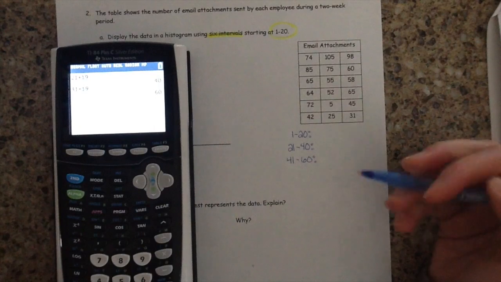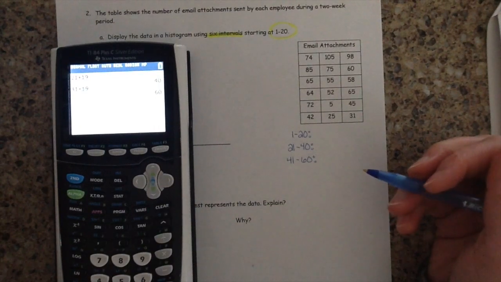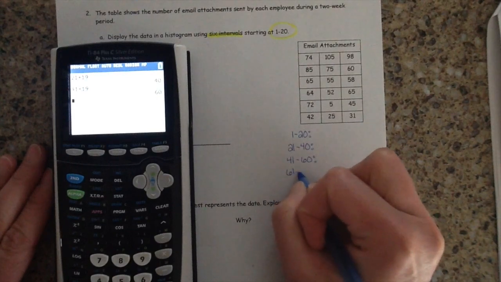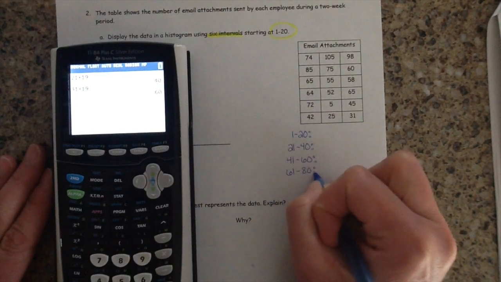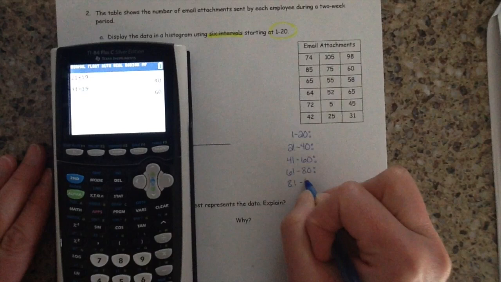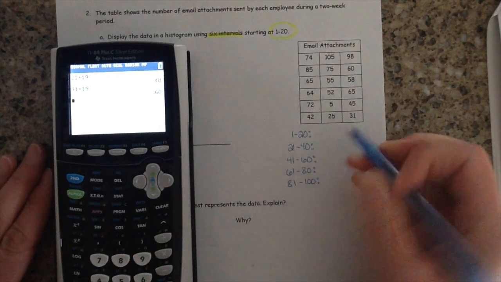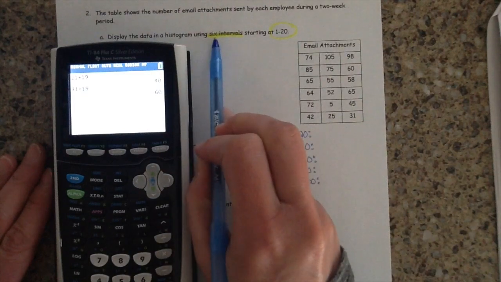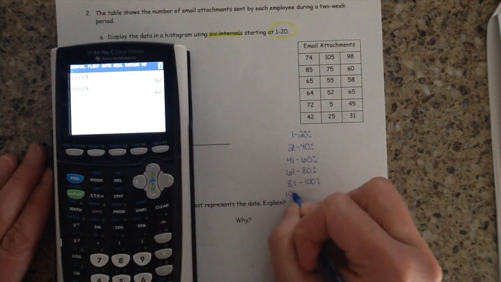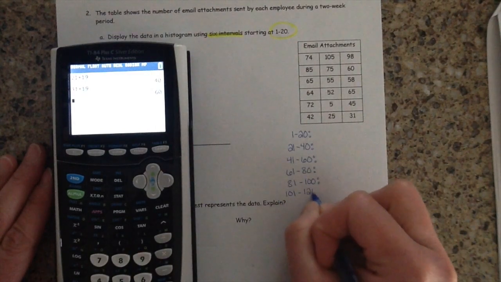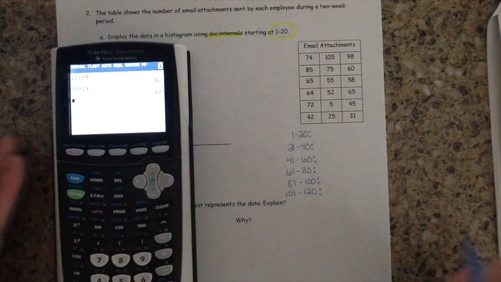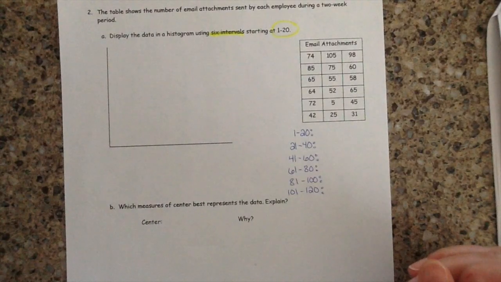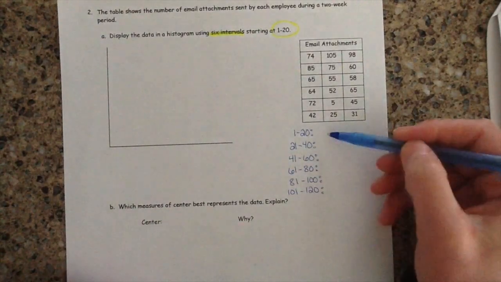20, 40, 60. Now, it doesn't always fall that way, but if you start to notice a pattern, you won't need to keep typing these into your calculator. So I do 61 to 80, and then I'm going to do 81 to 100. And notice that's 1, 2, 3, 4, 5. They tell me to do 6 of them, so I've got to do one more. 101 to 120.